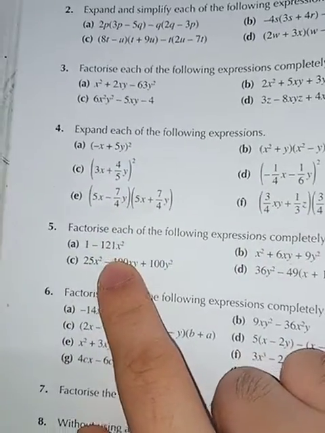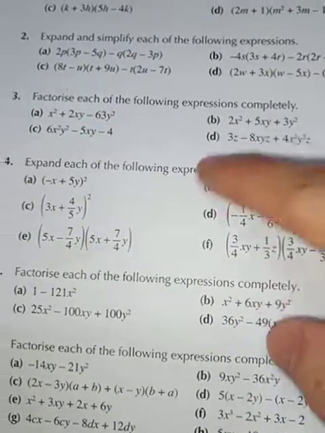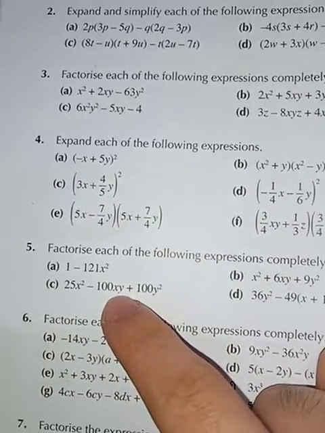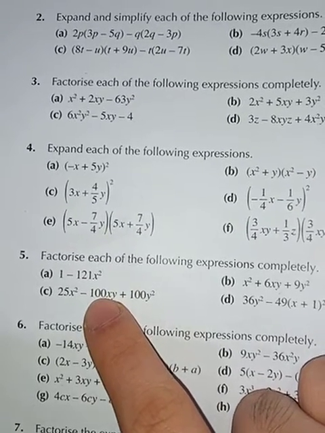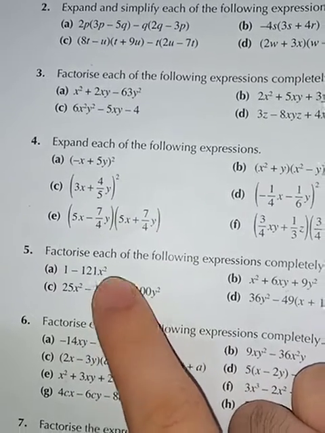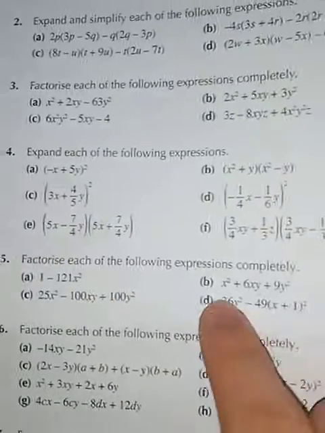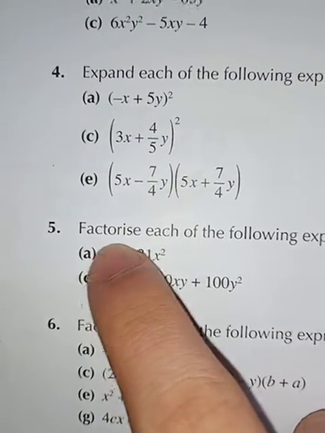How about this one? Factorize now. These are both factorization, but the way you do this is kind of different. You use that formula, a square minus b square equals a plus b times a minus b, which means you have to turn this into a square number.